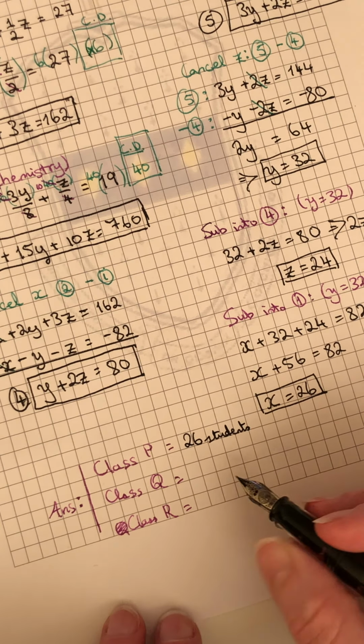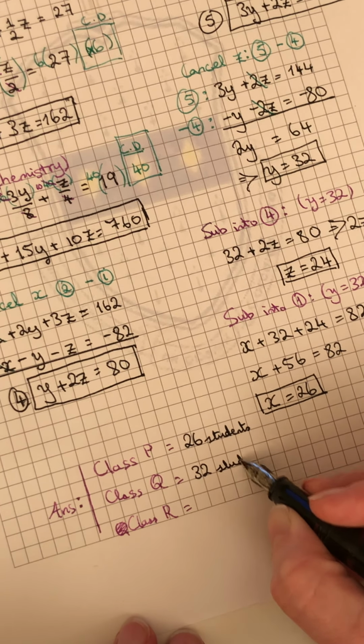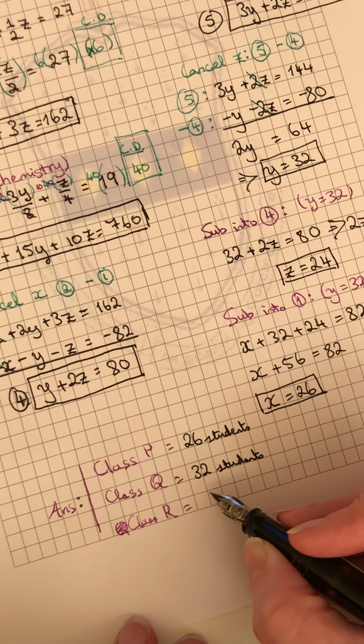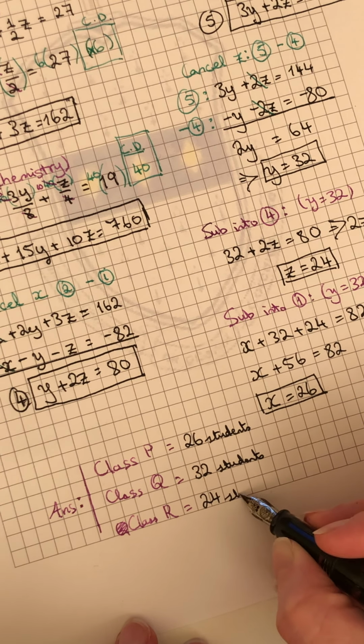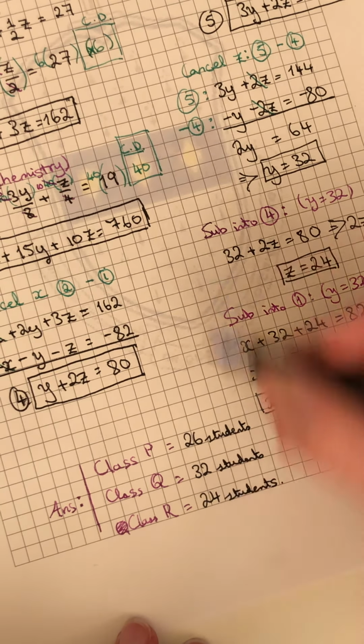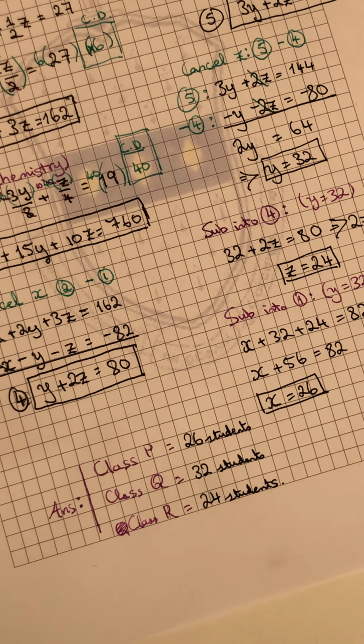Class Q, is y, has 32 students. And class R is z, 24 students. And of course, you can verify that those numbers make sense in the context of the question that we were given, if you have time, but you won't always have time.